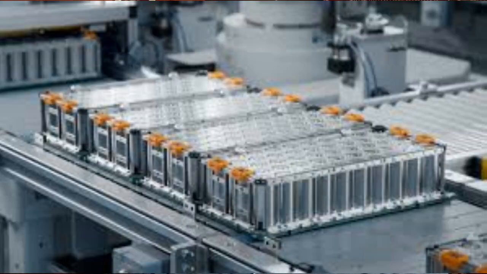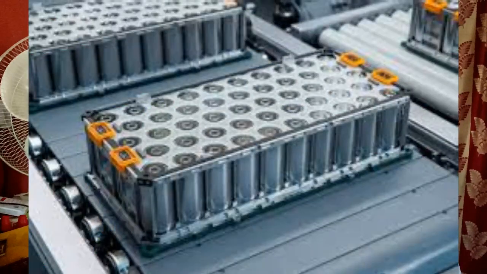Now we are discussing battery manufacturing. Battery manufacturing is a critical industry that supports various applications, including consumer electronics, electric vehicles, renewable energy storage, and industrial equipment. Here is an overview of the key components and process in battery manufacturing.